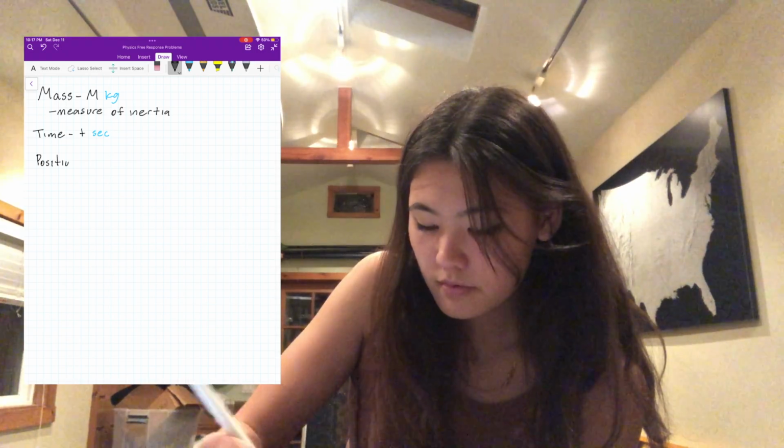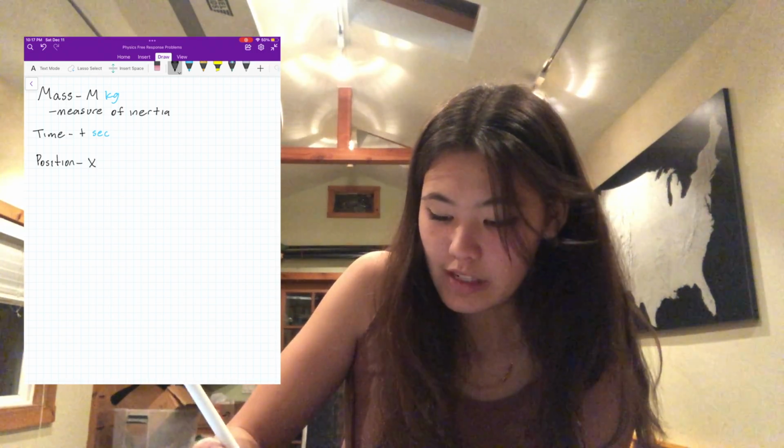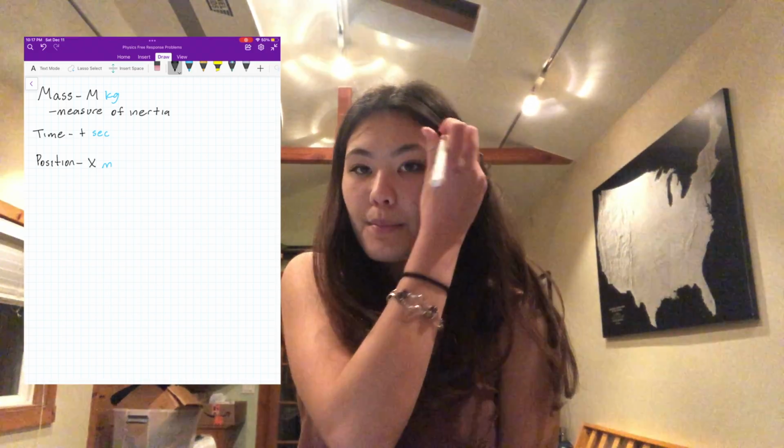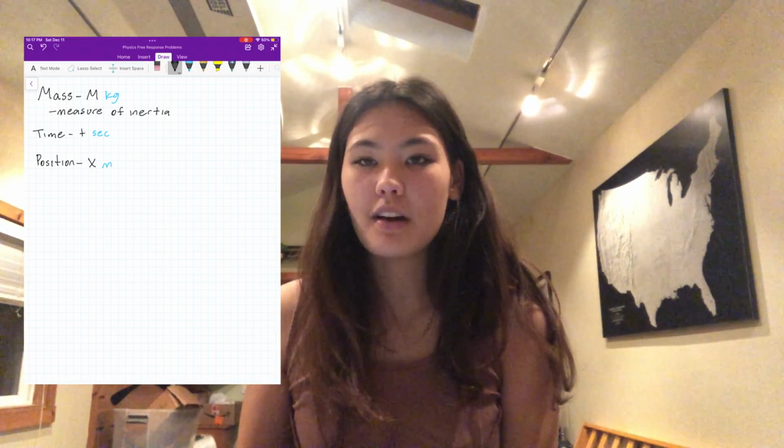And then moving on to position. Which is denoted by the letter X, and we will use meters, m, for position. And this one's pretty obvious.